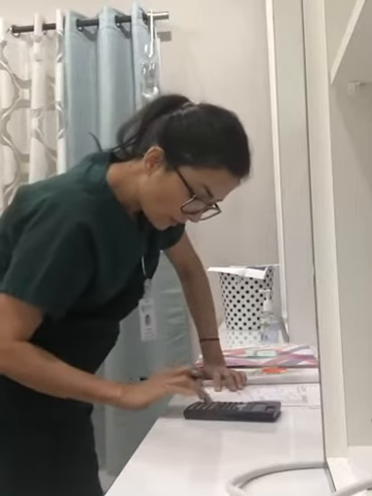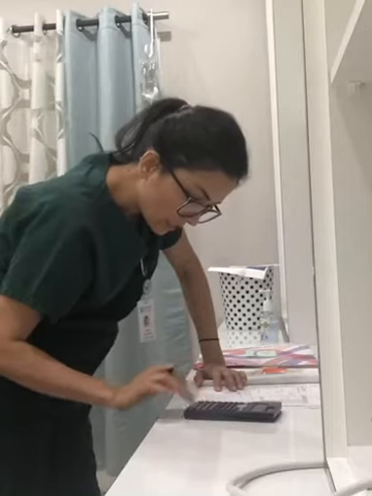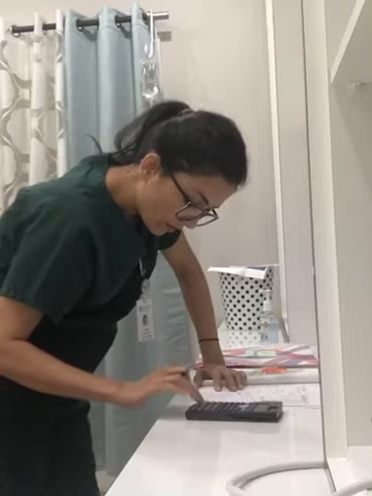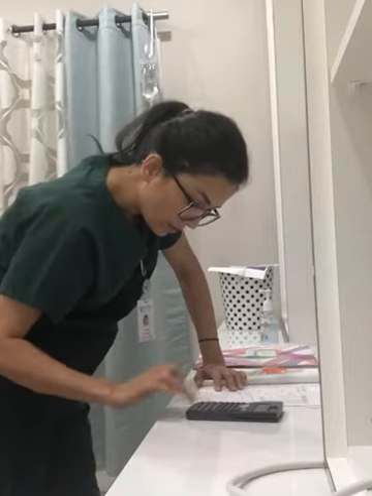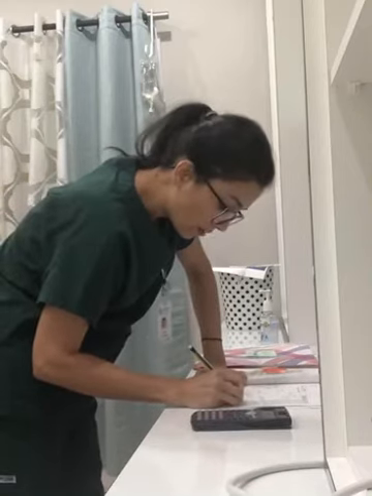So 50 divided by 30 times 60 is 100 mL per hour.